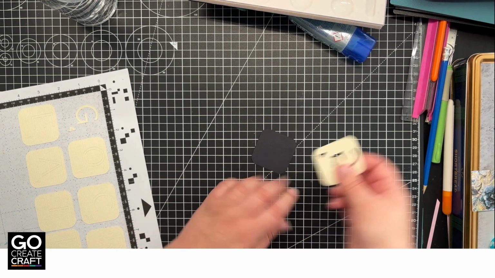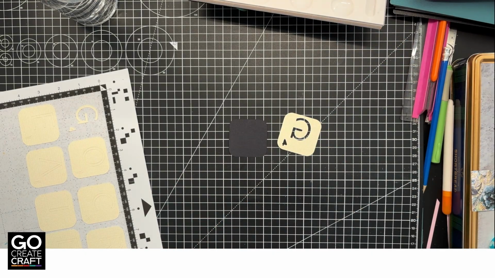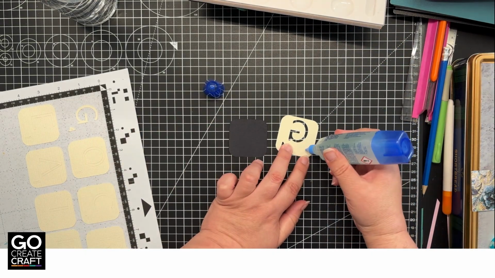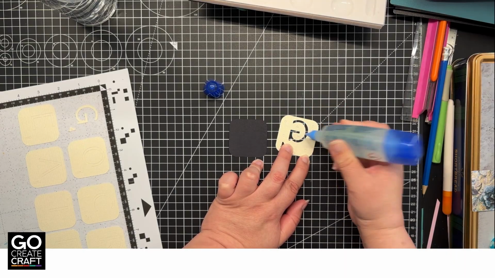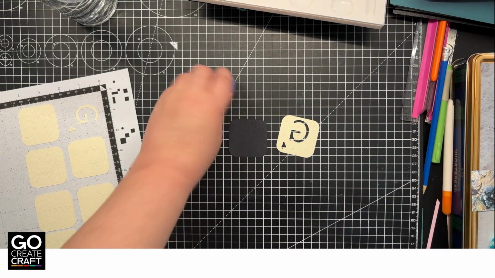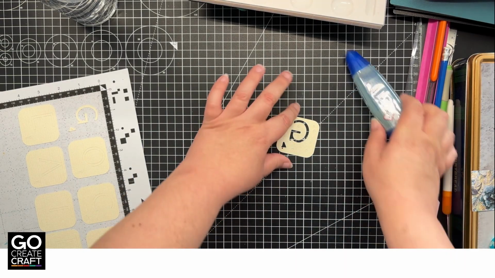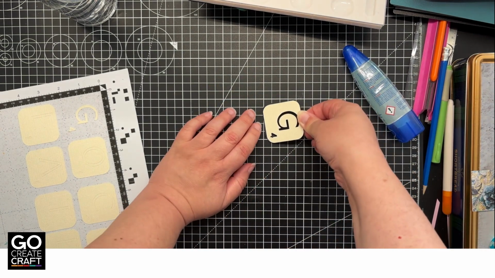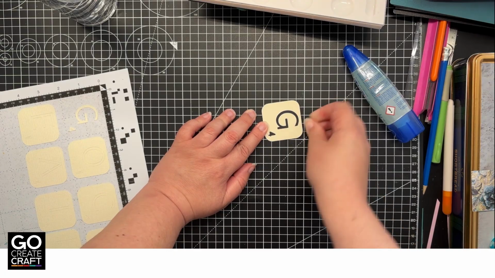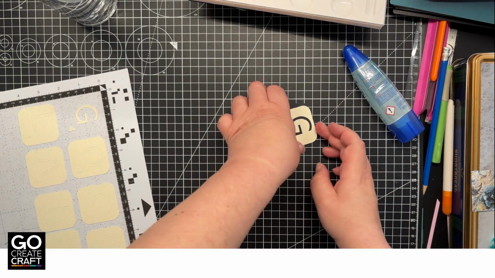So, very simply, we're just going to apply glue to the reverse of our cream letter rather than the black layer. Prevents all the glue splodging through. Less is more when it comes to glue. Don't try and overdo it, or you'll end up with wrinkly tiles, and nobody wants that.